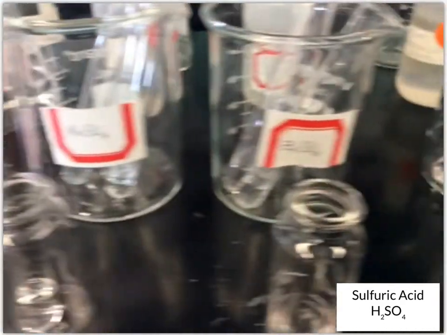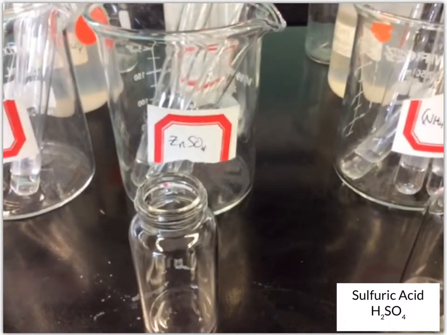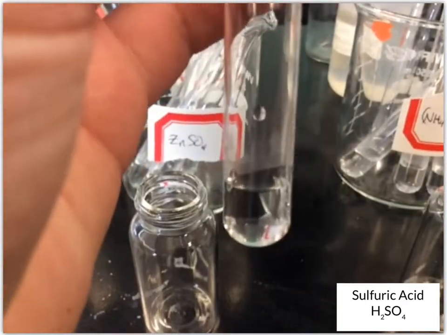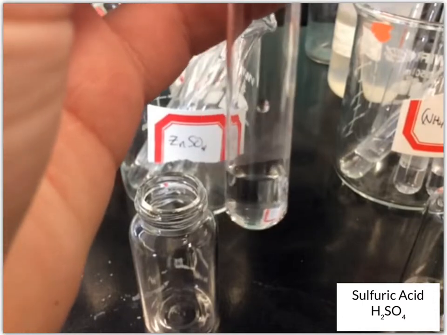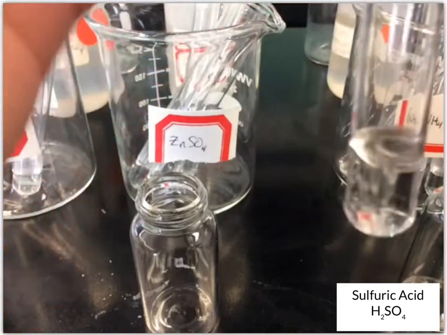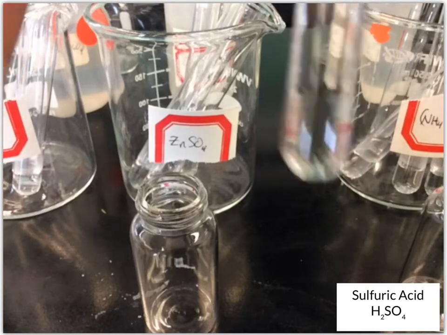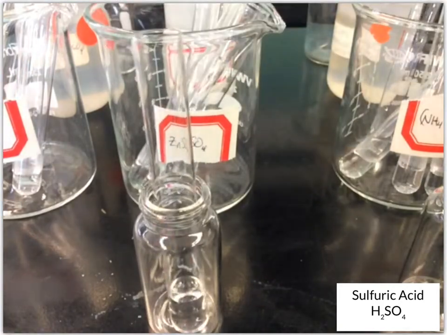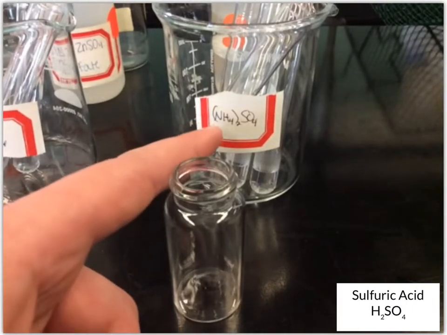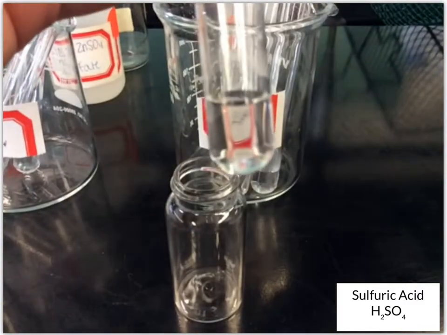Next up, we have zinc sulfate. Again, like all the others, a clear colorless solution to start with. Then add the sulfuric acid. No change, clear colorless solution still. Next up, we've got ammonium sulfate, and we're starting with a clear colorless solution.